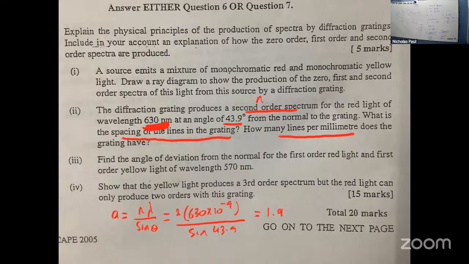1.817, like 1.847. I got 1.7. If you put in those exact values, what do you get? 1.817. I got 1.817 by 10 to the negative 6.